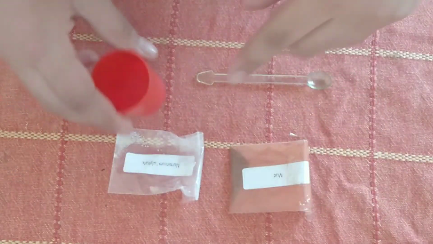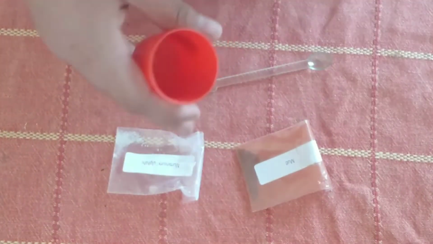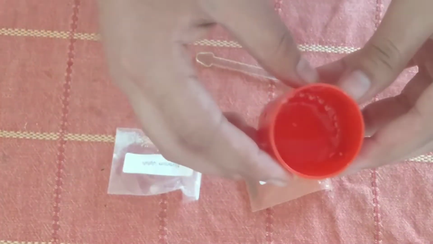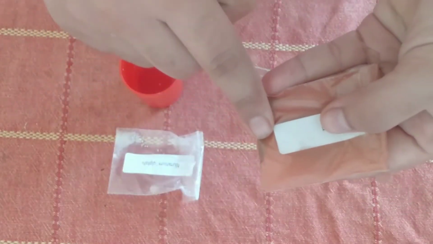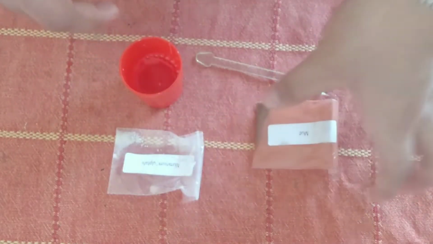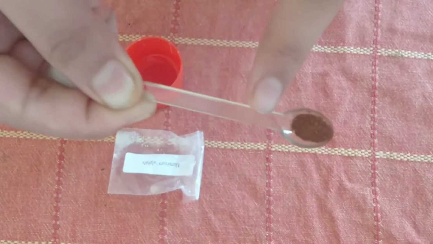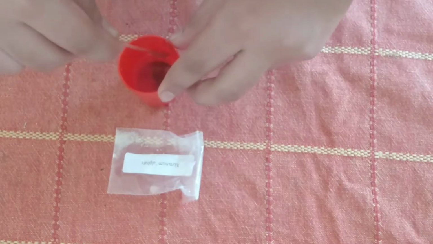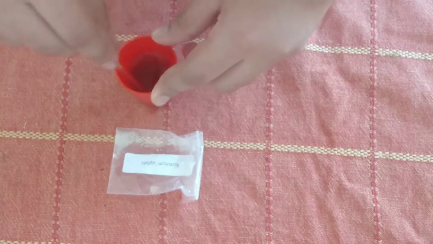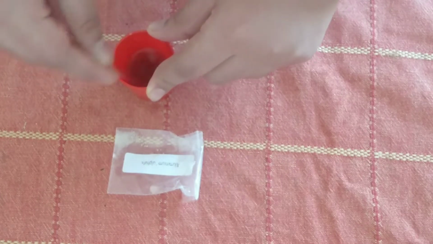For that, we need some water in this cup, according to how much mud you have. Now I have water here. What I will do is take the mud and mix it in this water. Here I have 1 scoop of mud. We need 2 scoops with the small spoon, so for now I'm going to use 2. Let's mix it.